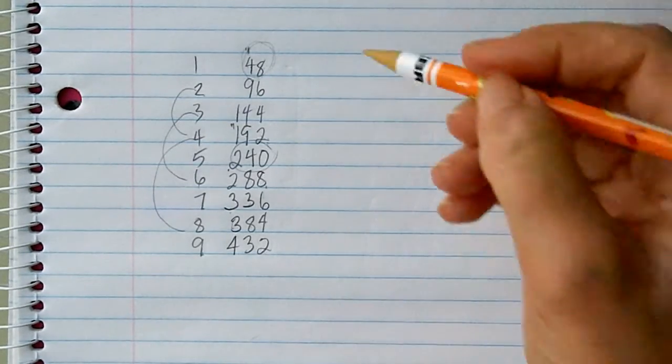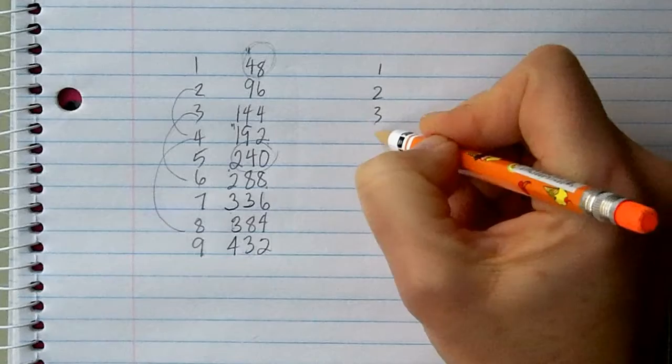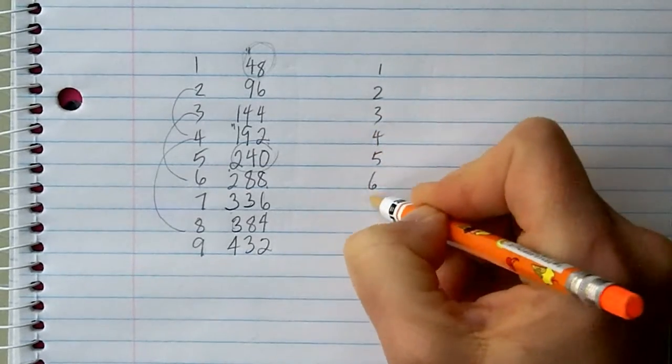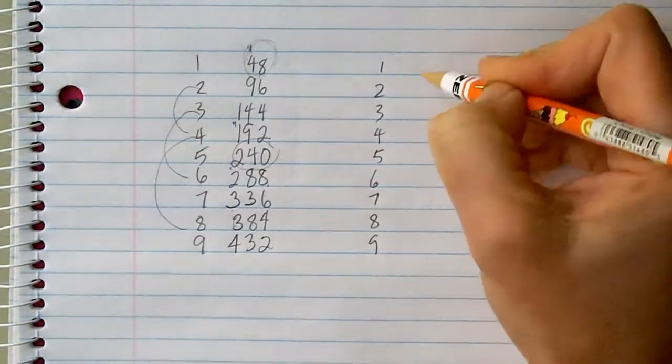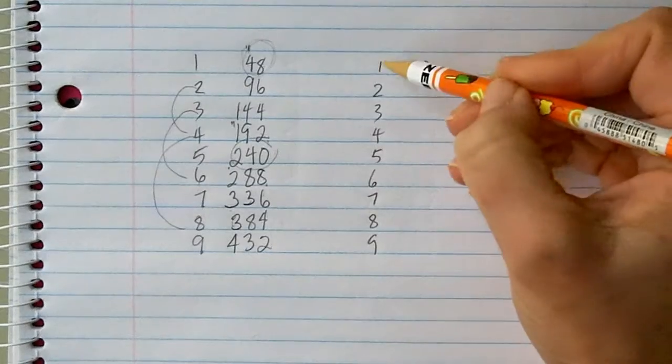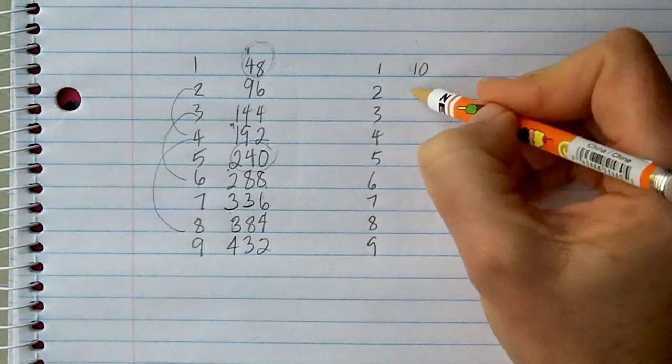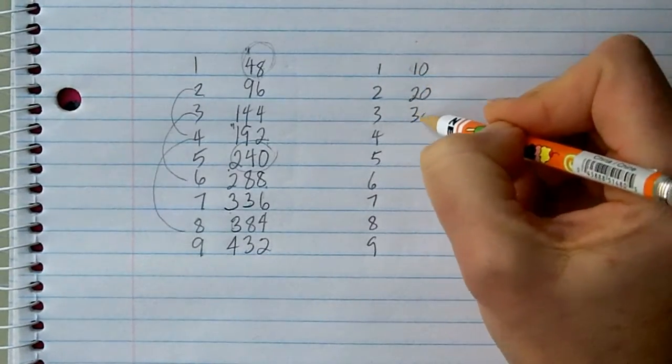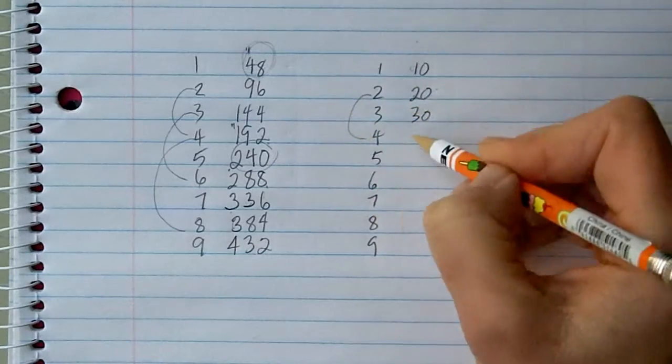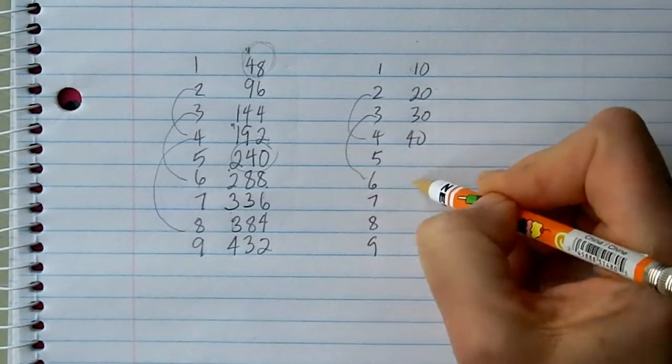And now I'm just going to show you how to do that with a really, really easy number so that you can see that my method is working. I'm going to use the number 10. So 1 times 10 is 10. Now double it and get 20. Add them up and get 30. Double 20 and get 40. Double 30 and get 60.